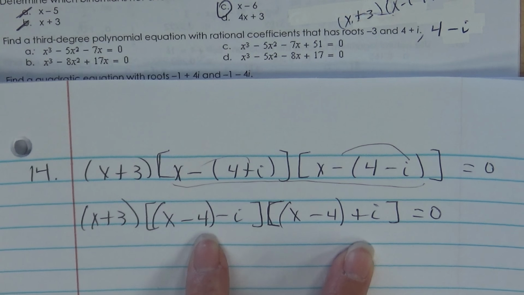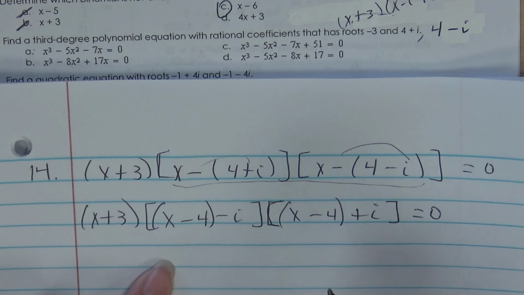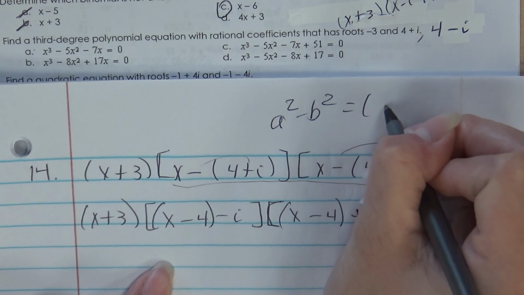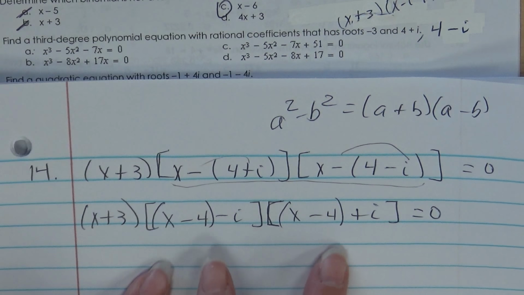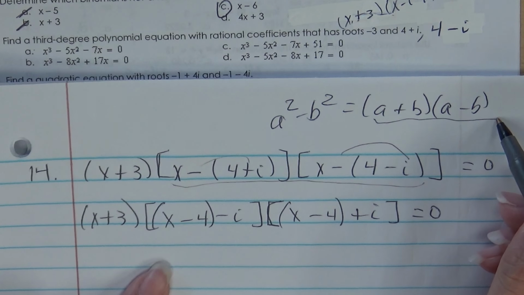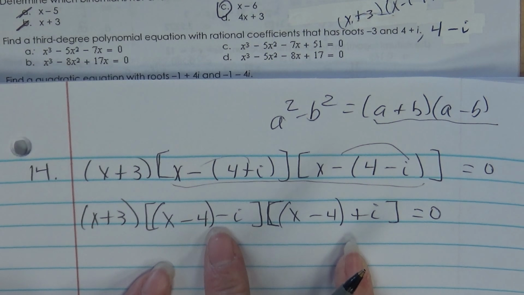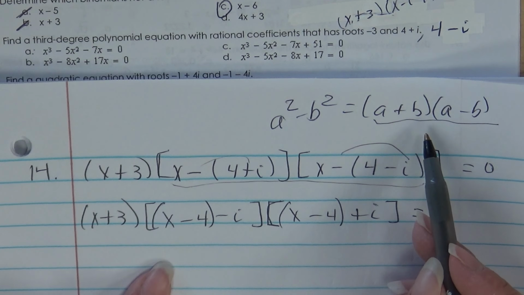Because they're conjugates, they are the difference of squares formula. Remember your difference of squares formula: if you've got a squared minus b squared, that's a plus b times a minus b. What we have here is this side of that. So this can be expanded using the difference of squares.